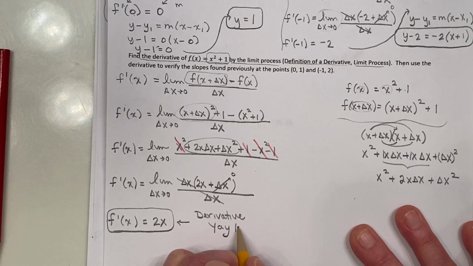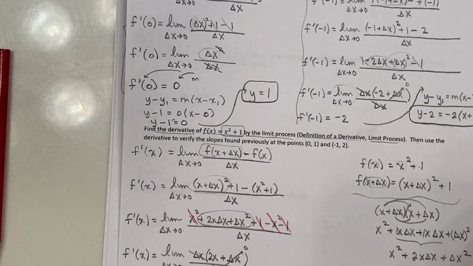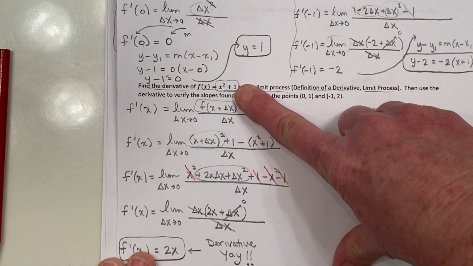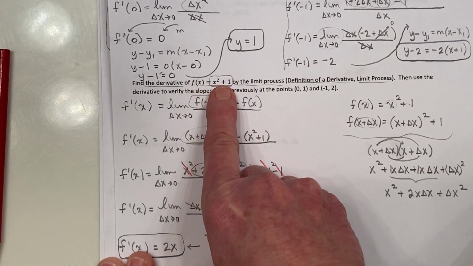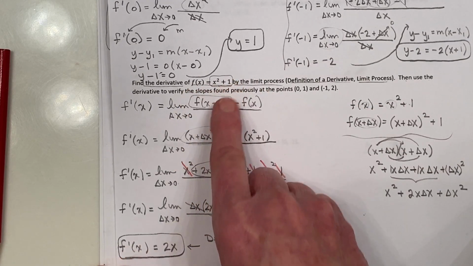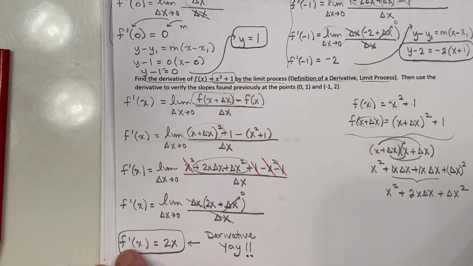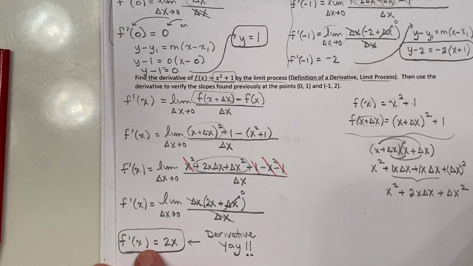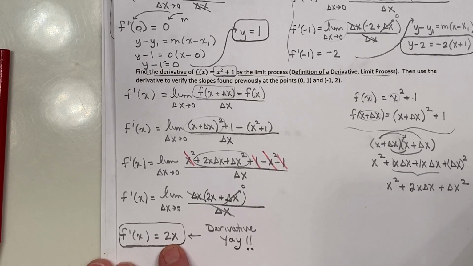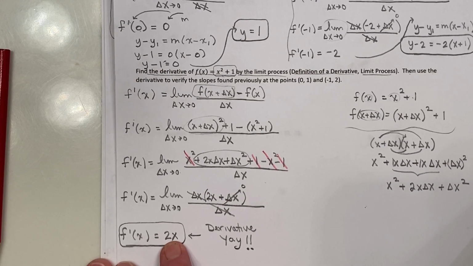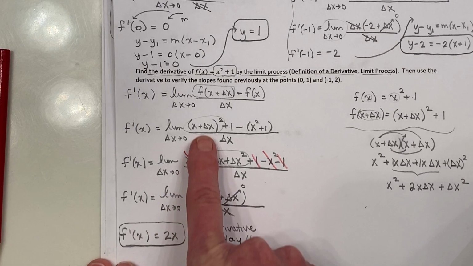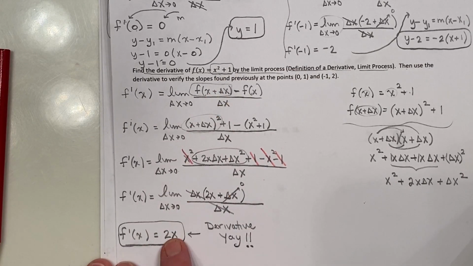Yay. We just derived this function. Notice this is f of x, the original function. The prime that goes with this specific function, f prime of x, also known as the derivative, is a slope formula. It's an equation that we can plug an x value into to get the slope on the f graph at any x.